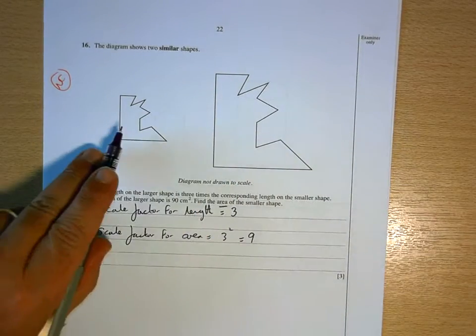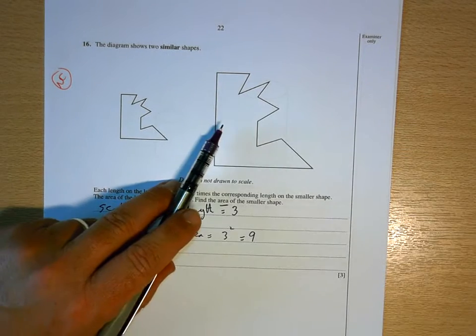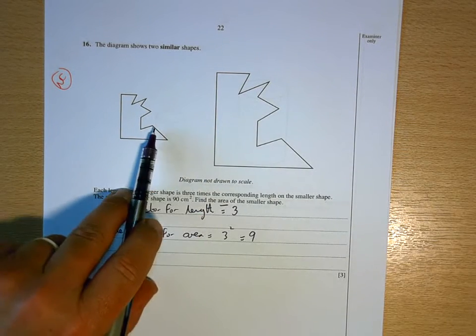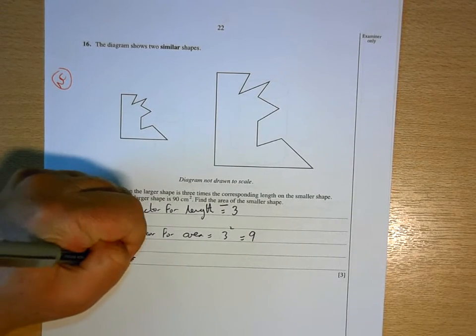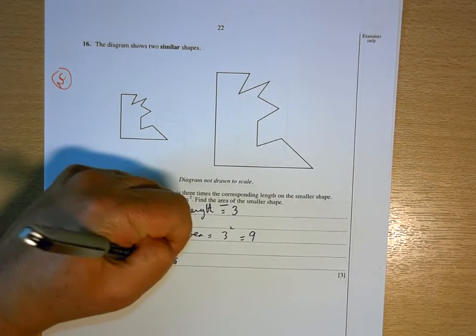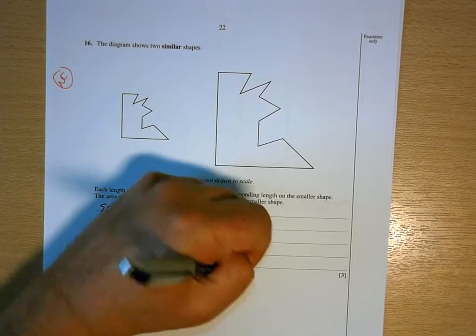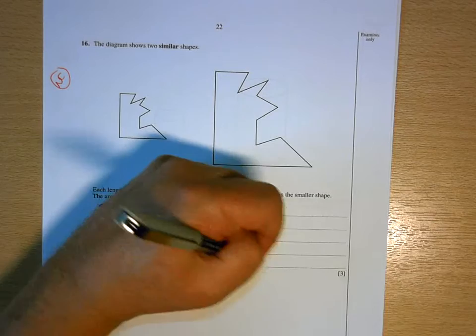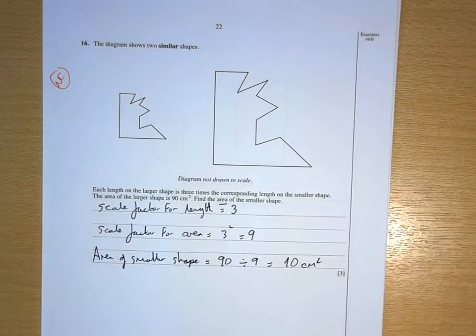That's got 9 times the area of that one. If the area of the larger shape is 90, that's going to be 9 times smaller. So if we're reducing, we're dividing by the scale factor. So that's got an area of 10 square centimeters.